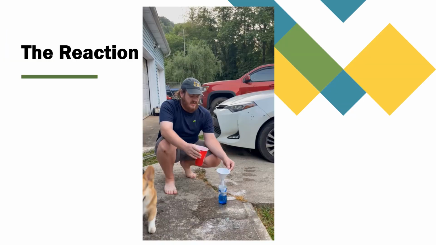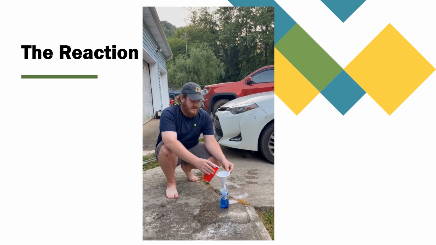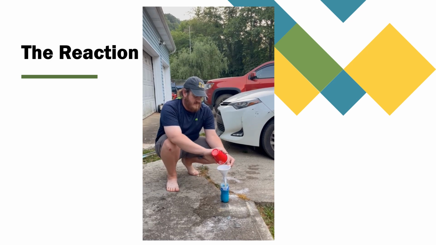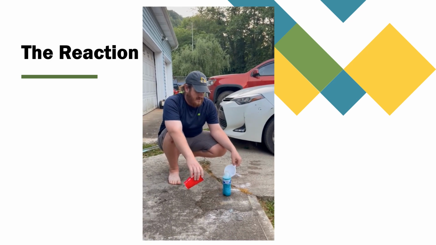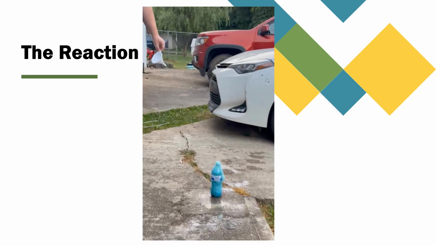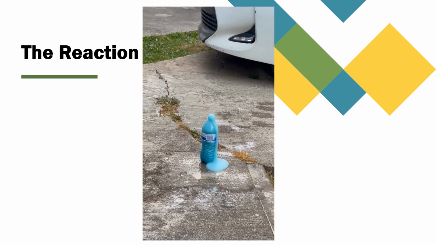So here I just have a clip of the reaction occurring. I've already prepared it before coming outside, just to make it quicker, and we'll play the video real quick just to see what happens. So there I have my hydrogen peroxide, some food dye, and that's active yeast. And then you can see the reaction starts.